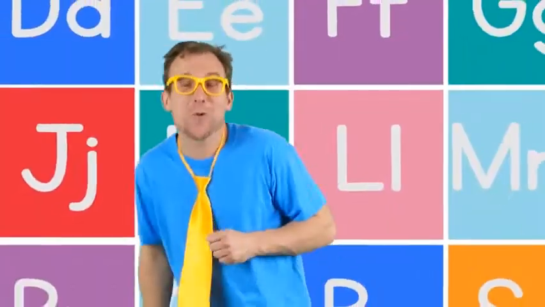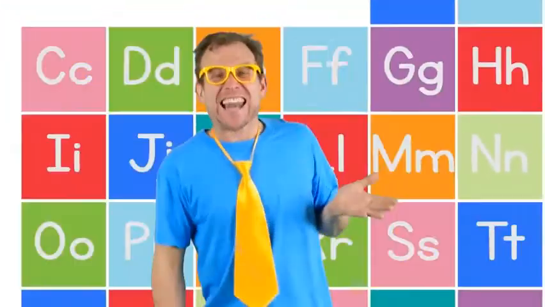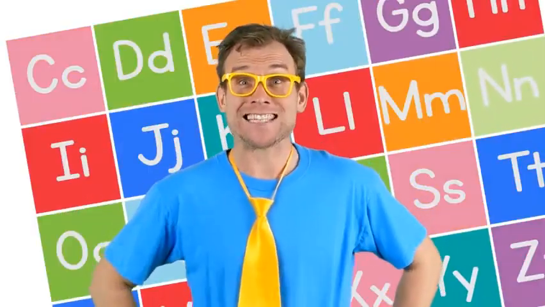Can you make the letter sounds? We can show you how. What letter shall we learn? Let's find out now. Let's learn about the letter X.